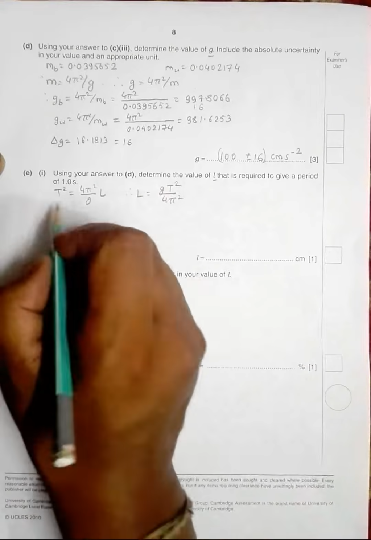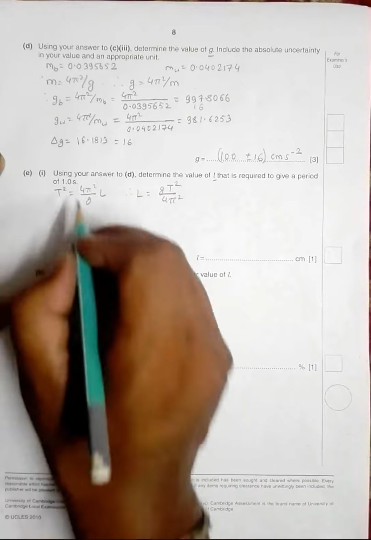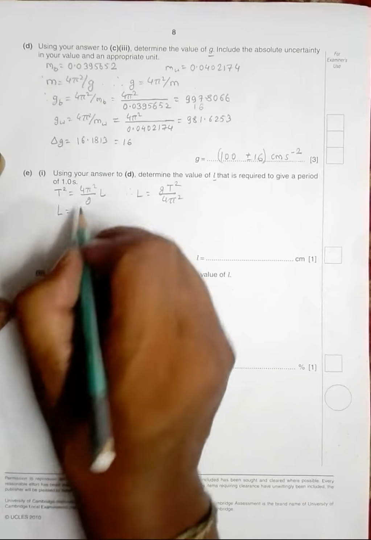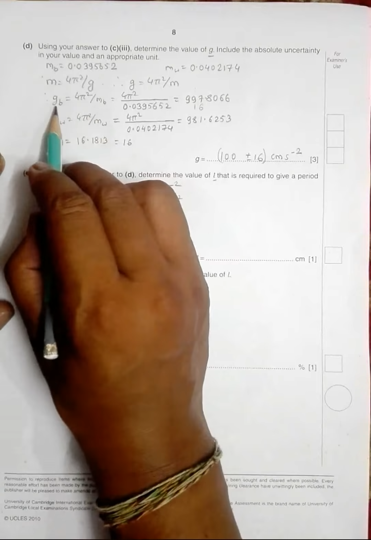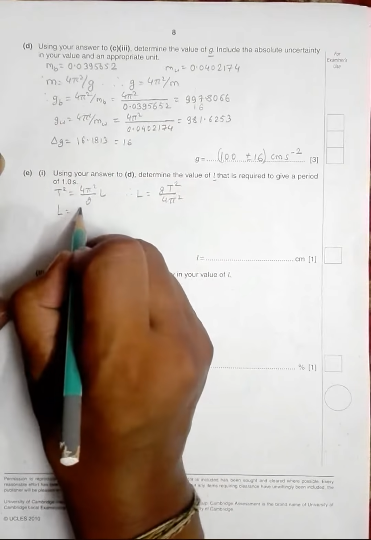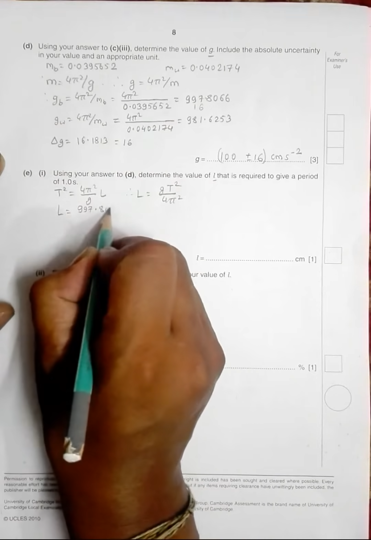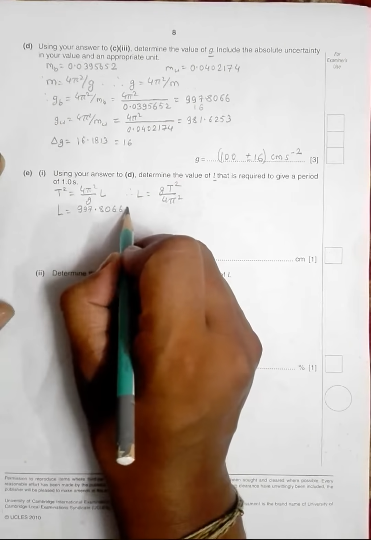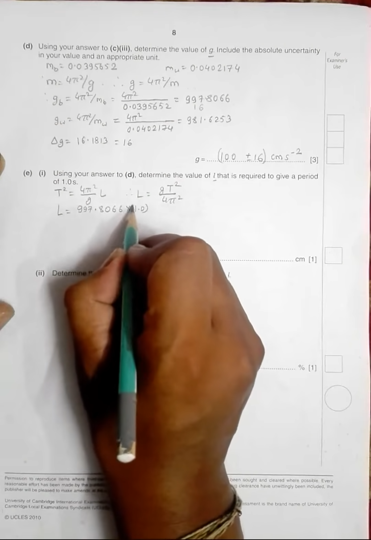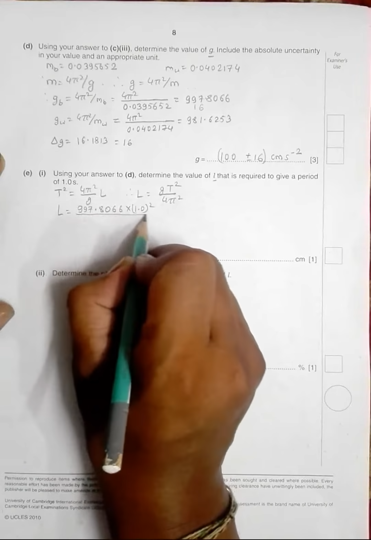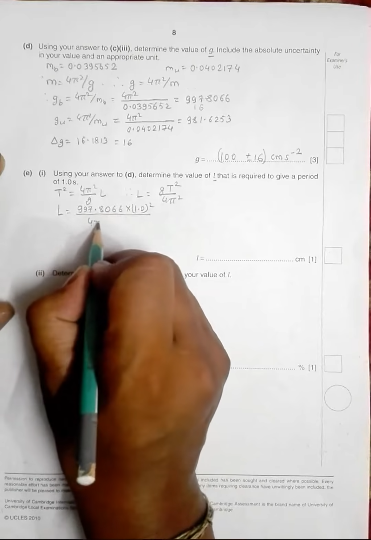So let's use it. This L is equal to, we have to use the best value of g, so it is 997.8066 into T square, 1.0 square, then divided by 4 pi square.